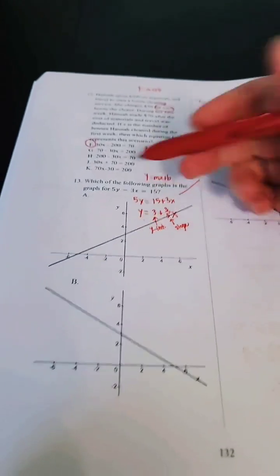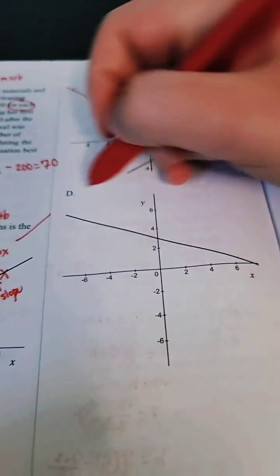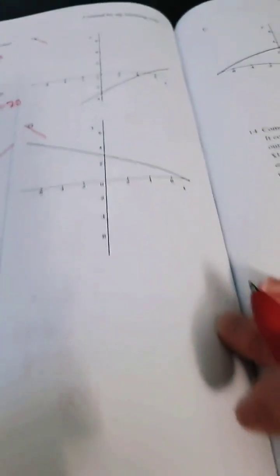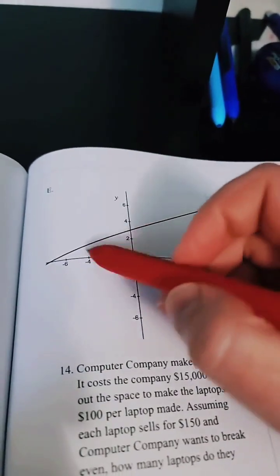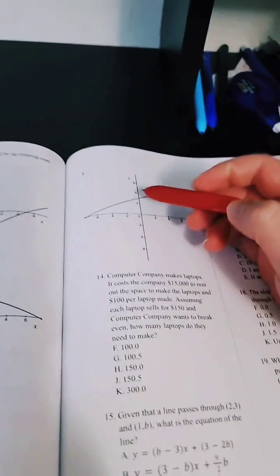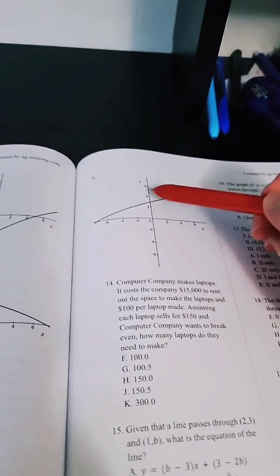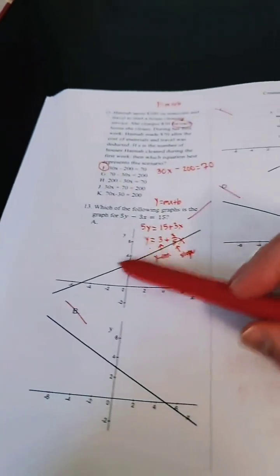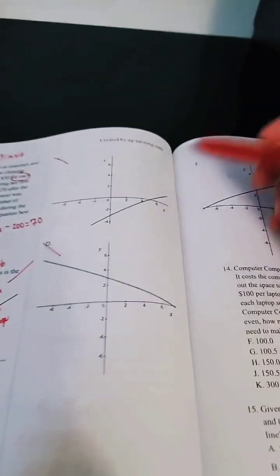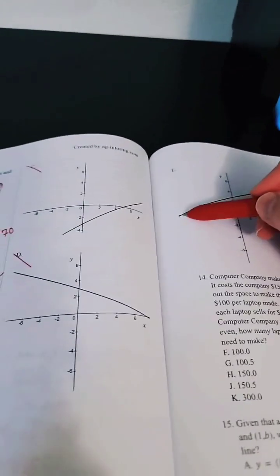So it could be this one. It cannot be this one. This is decreasing. It cannot be this one. This is decreasing. It could be this one. This is increasing. Now I have to ask myself, with the remaining choices, this choice and this choice, what's different about them? Well, I see that the x-intercepts are different. Where they cross the x-axis is different.